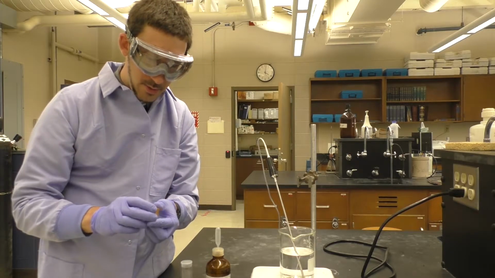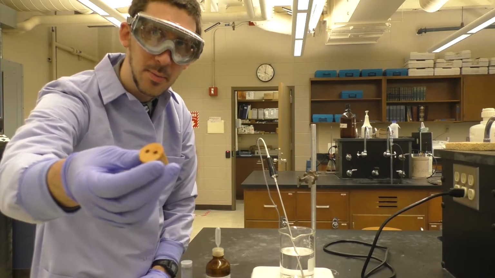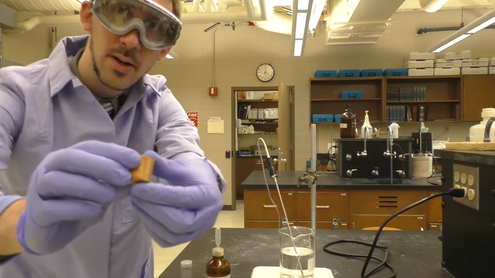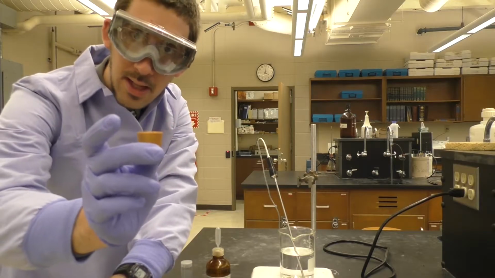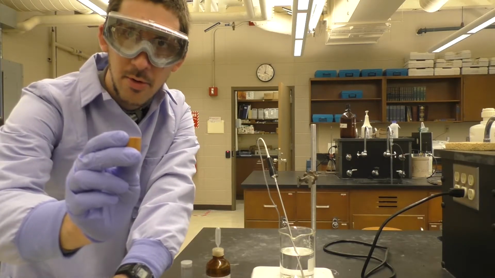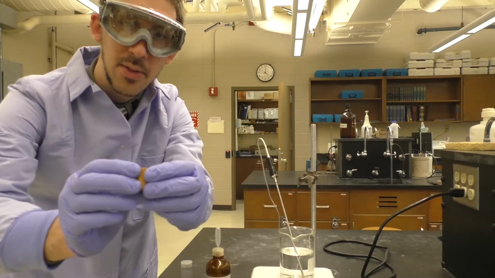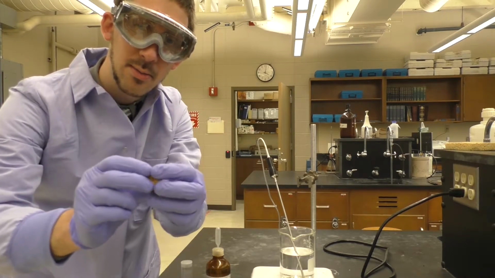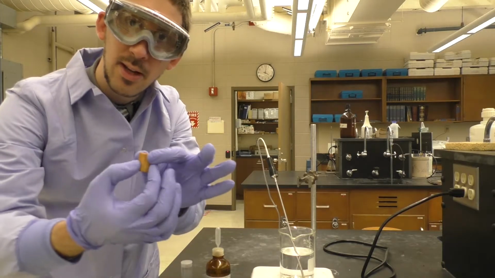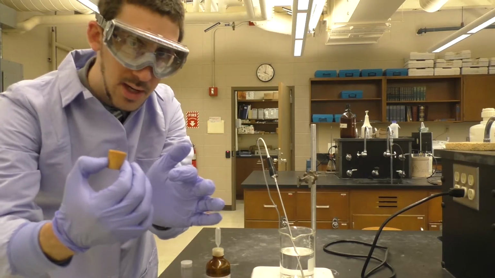You also need a particular piece of rubber septum here that can open. This is used as a thermometer clamp. You don't want to clamp directly onto a thermometer. You'd be very likely to break it. But this rubber piece can clamp onto the thermometer. You can put the thermometer through there, and then you can clamp onto the rubber piece without any fear of breaking the thermometer.